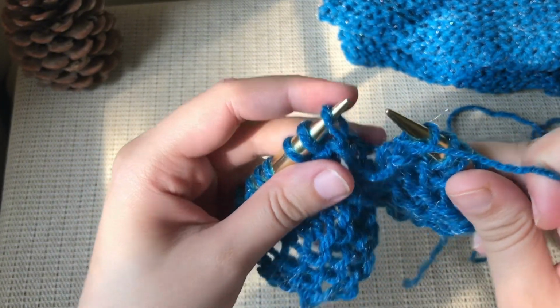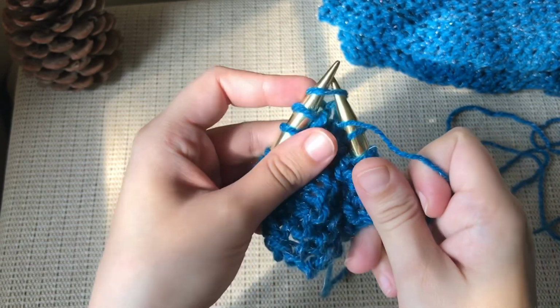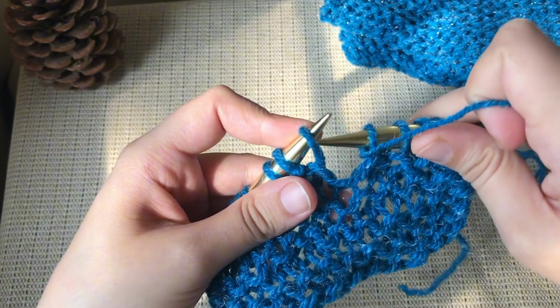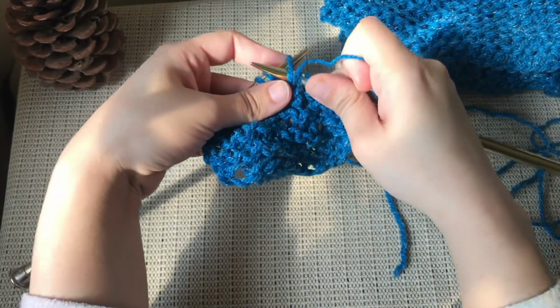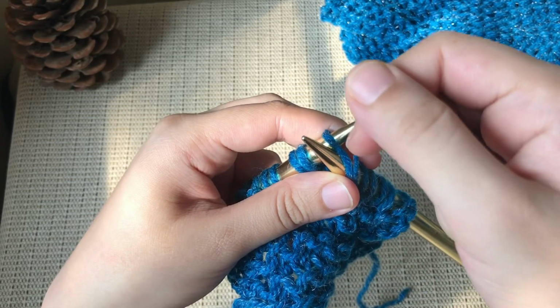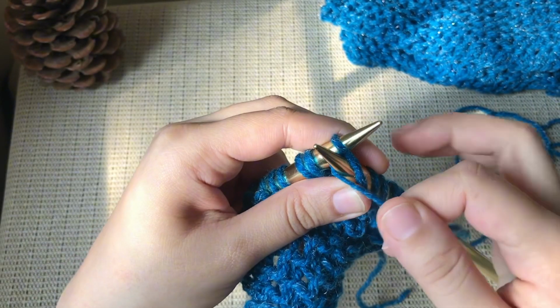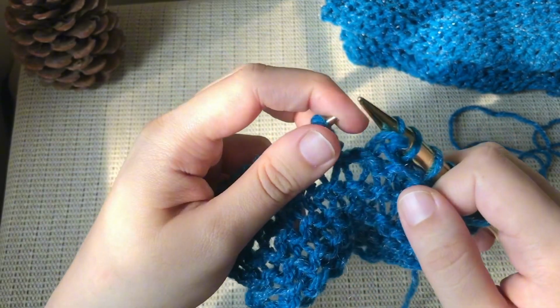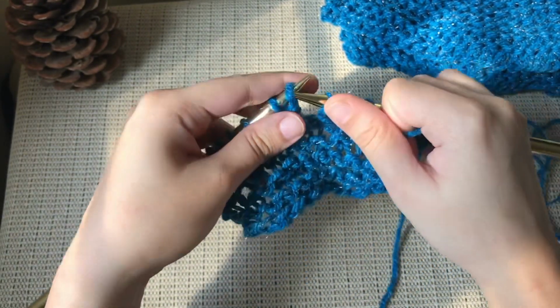And then you're going to insert the needle. Instead of going like this when you were doing the knit stitch, you're going to go like this. So you're holding the needles like this, it's going down. And then you wrap the yarn around the needle, wrap, and you pull it out. I'm going to demonstrate again.